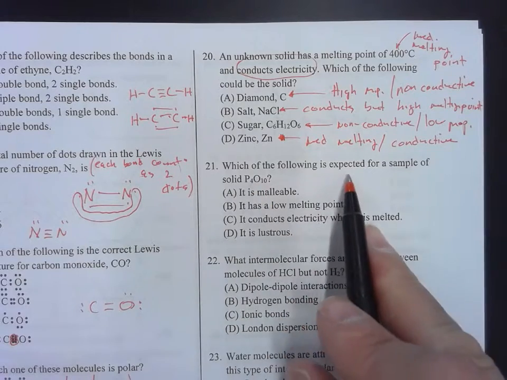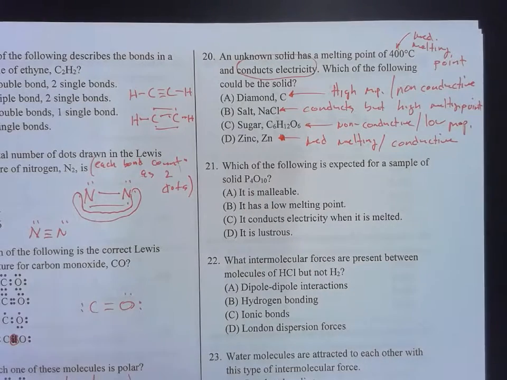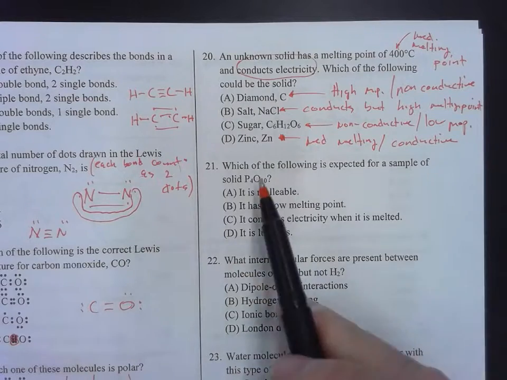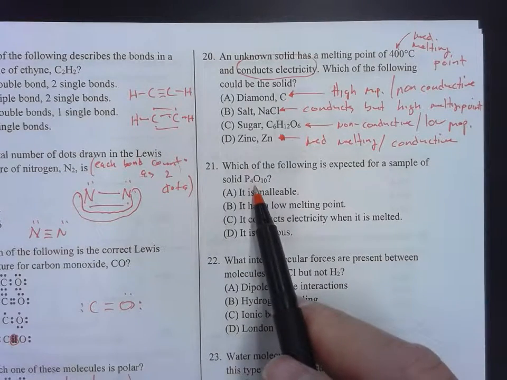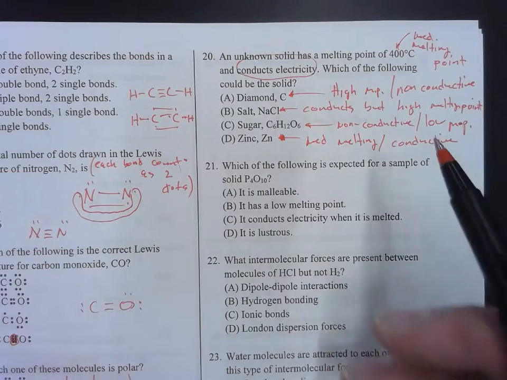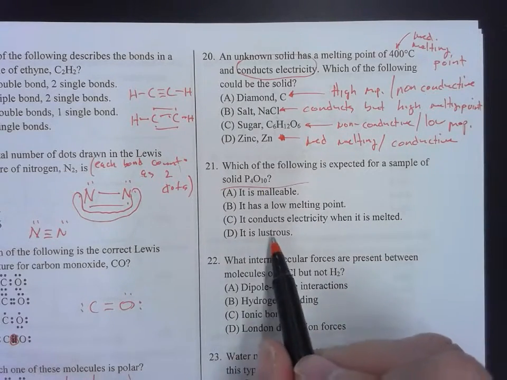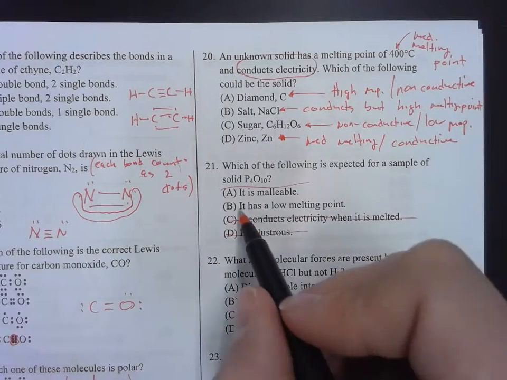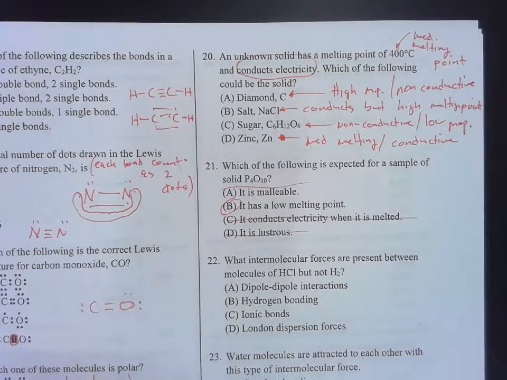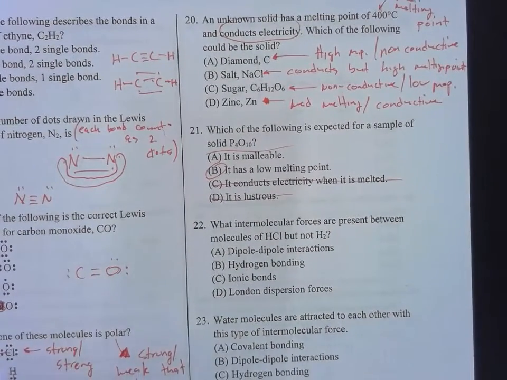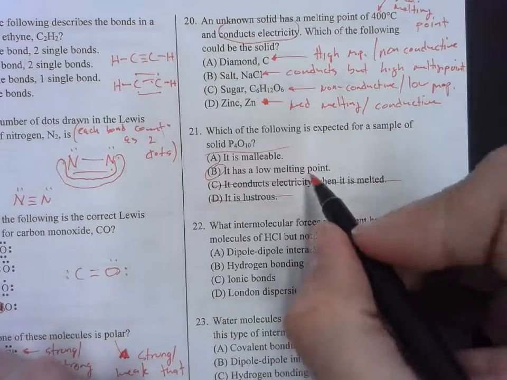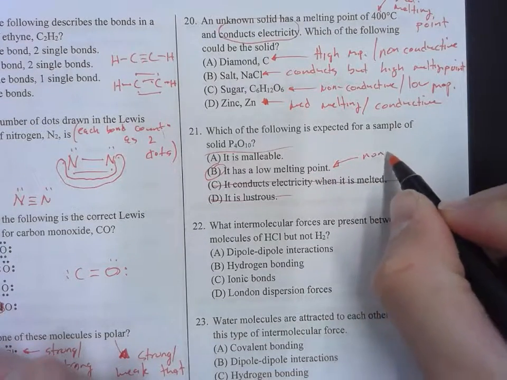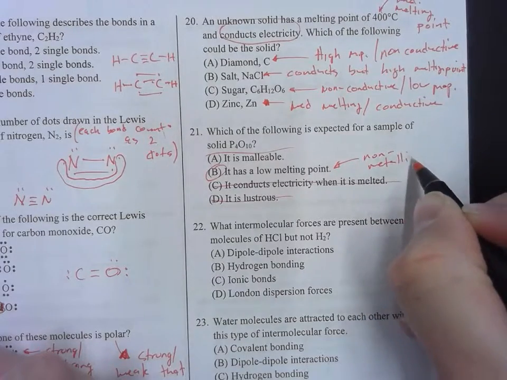Which of the following is expected for a sample of solid P4O10? Well, it's a covalent compound, right? So it's not going to be malleable. It's not going to conduct electricity, and it's not going to be lustrous. It's going to have a low melting point. It's a covalent compound, non-metallic, so it's not going to have the characteristics of metals.